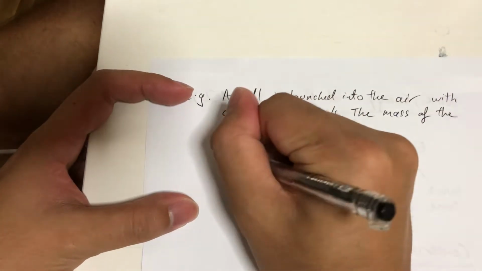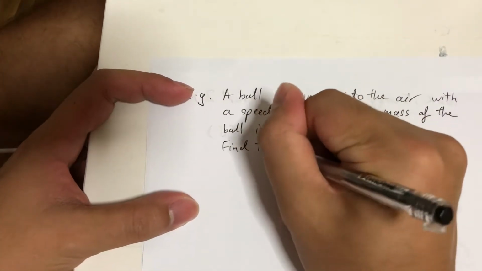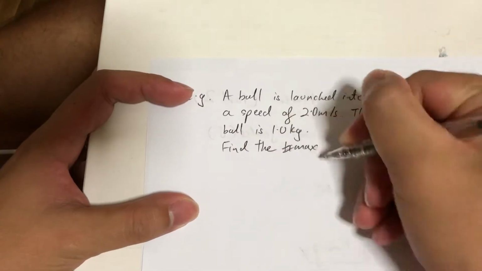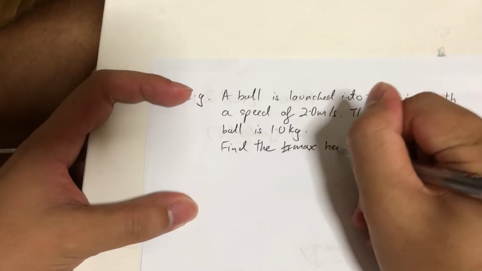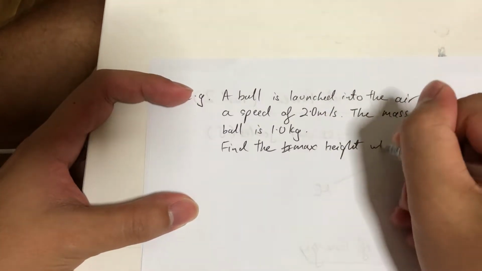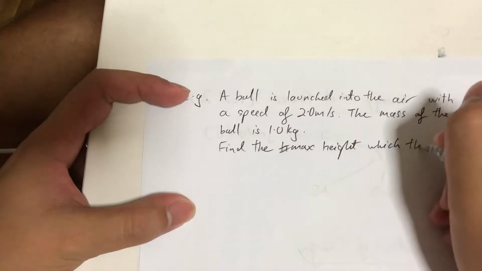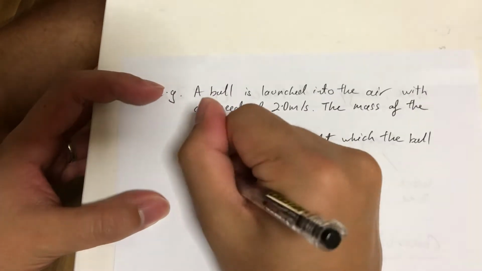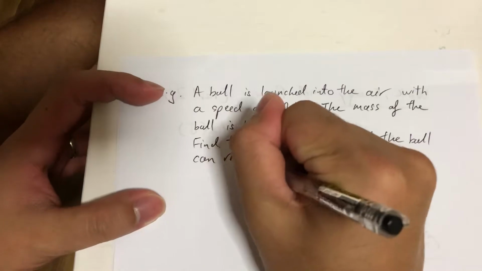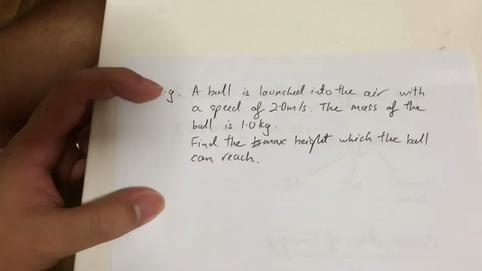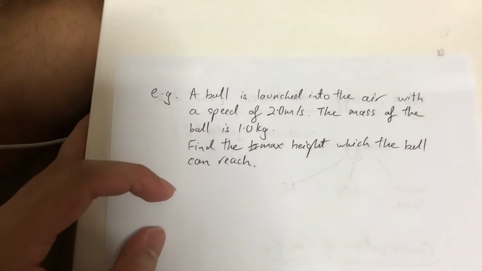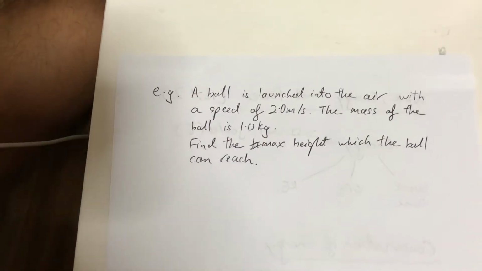What's the question now? Find the maximum height which the ball can reach. The hint is to use the principle of the conservation of energy.